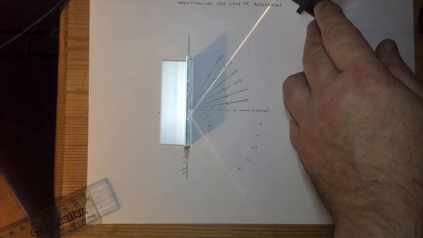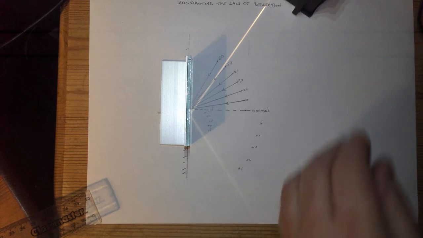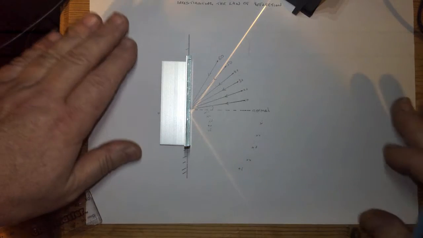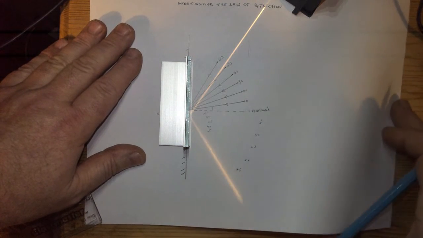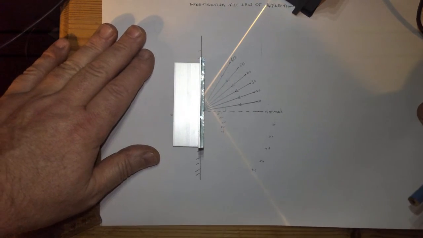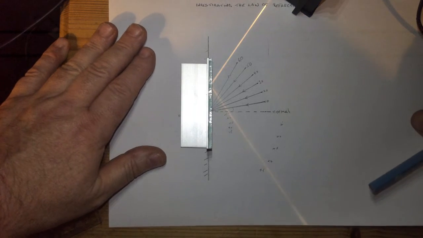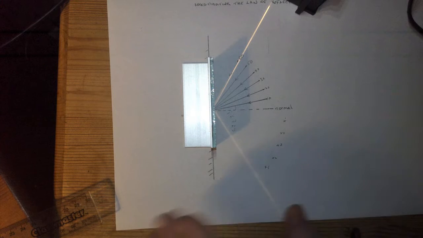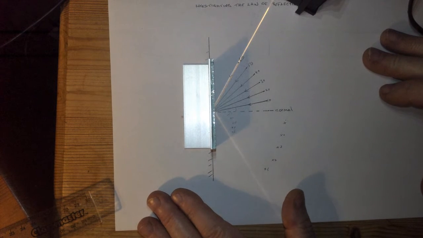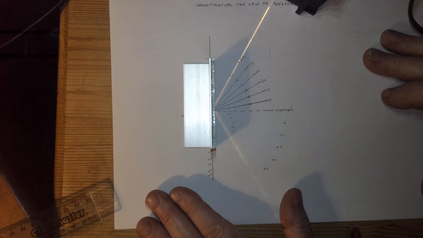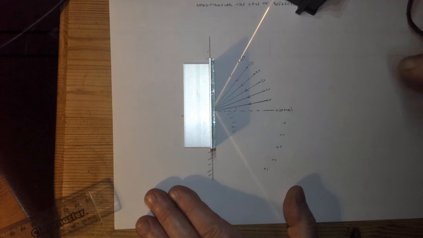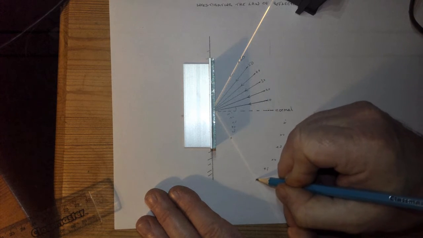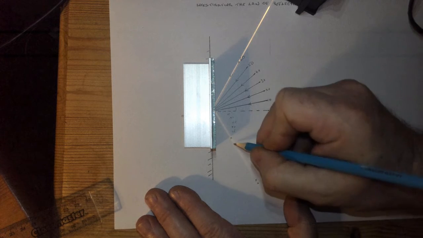And the 60 degrees, a bit harder because the camera's in the way of the ray box. So I'm going to try and move the whole lot over slightly. That looks as if it's the 60 degrees. So point 6.